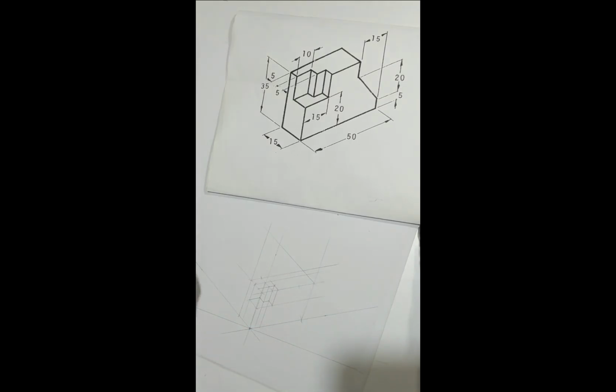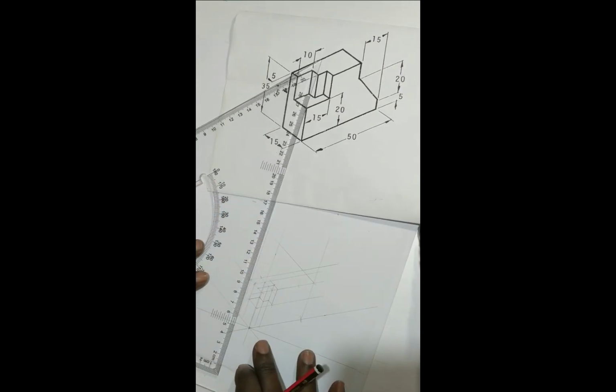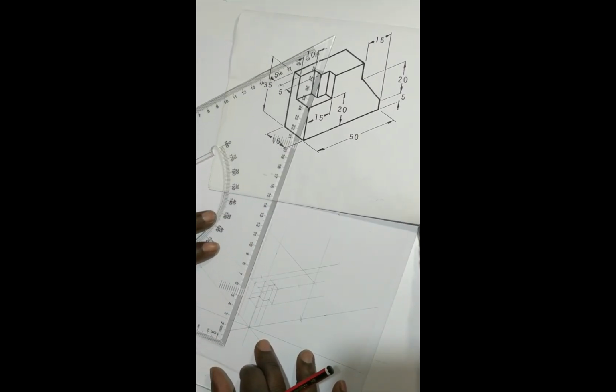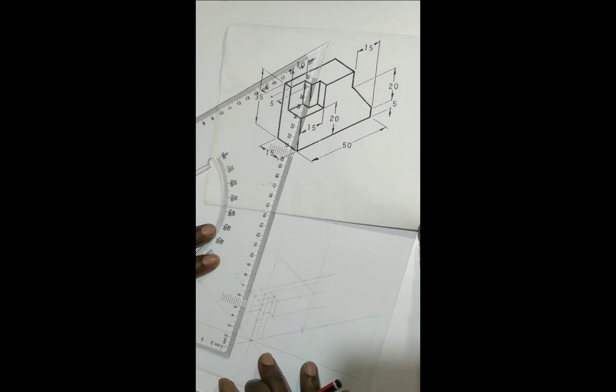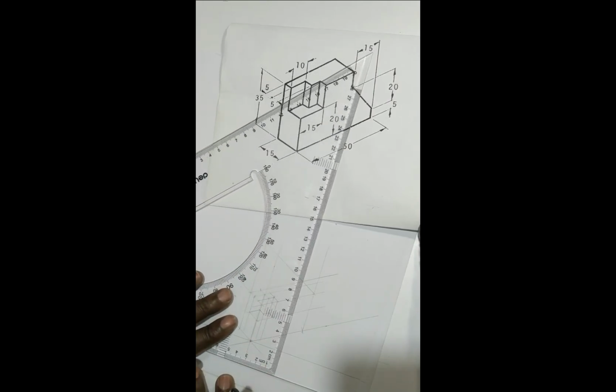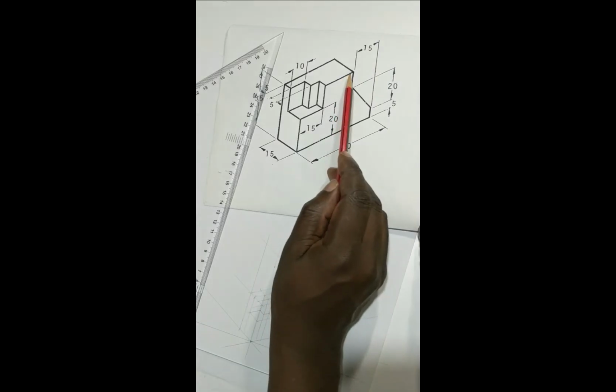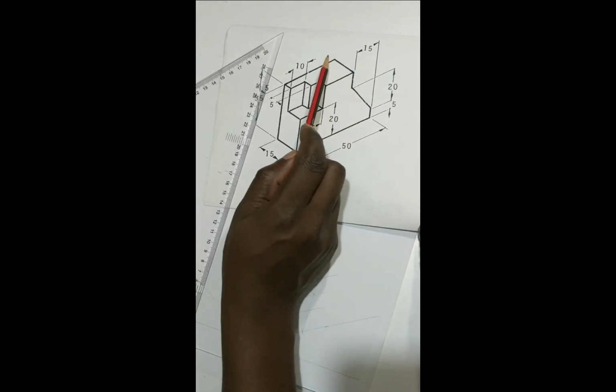So from that point, I'm going to draw a vertical line. Then after drawing that vertical line, I'm also going to draw this.